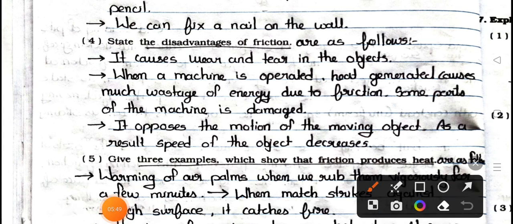Answer is the disadvantages of friction are as follows. It causes wear and tear in the objects. When a machine is operated, heat generated causes much wastage of energy due to friction. Some parts of machines are damaged. It opposes the motion of the moving object. As a result, speed of the object decreases.